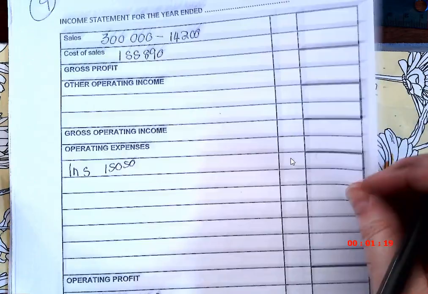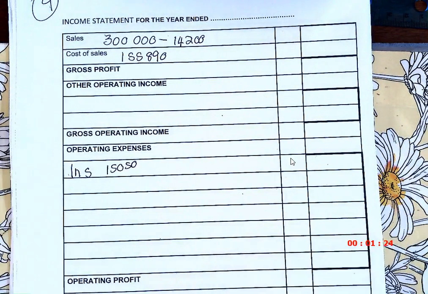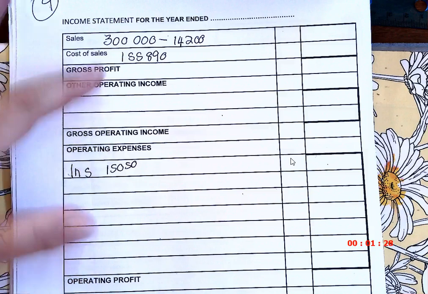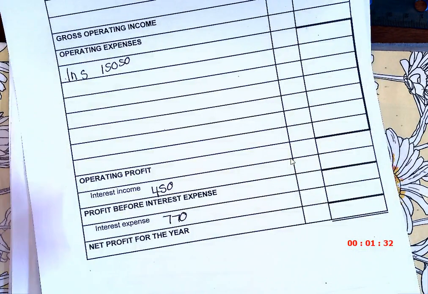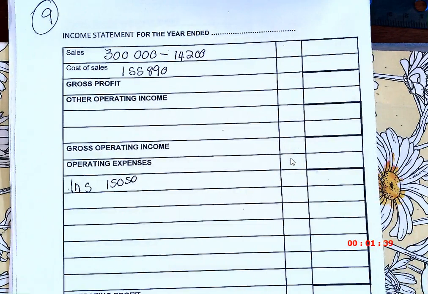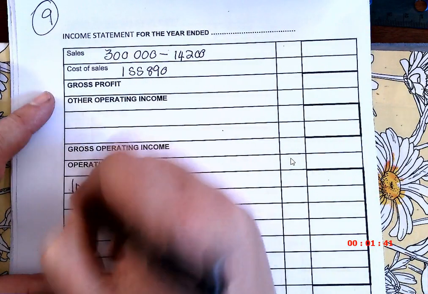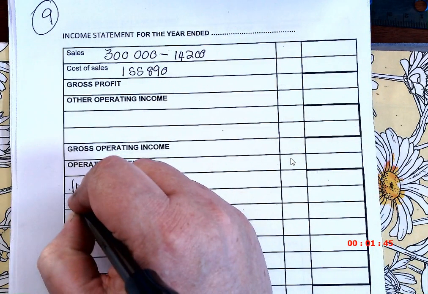Please don't put it with operating. They make a difference: they talk about operating income and expenses, and they say this is financing income and expenses. Okay. Next one I see is water and electricity. Did I miss that one?